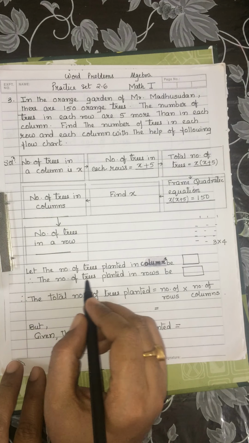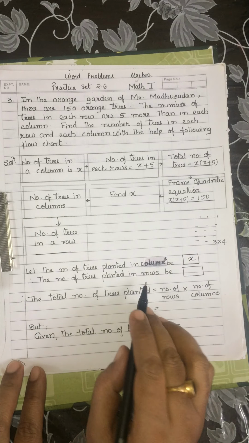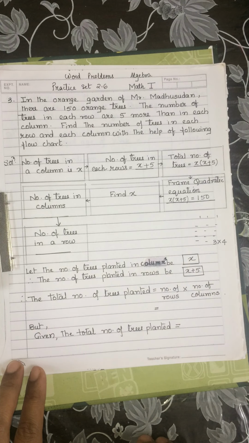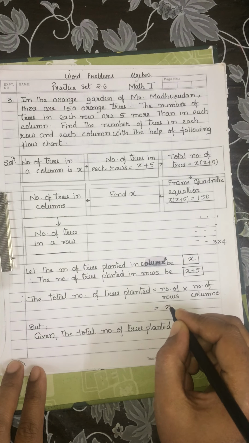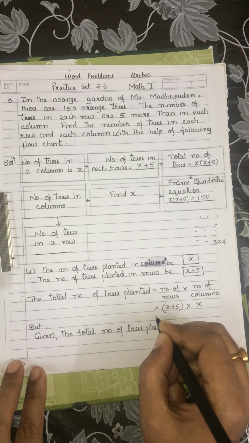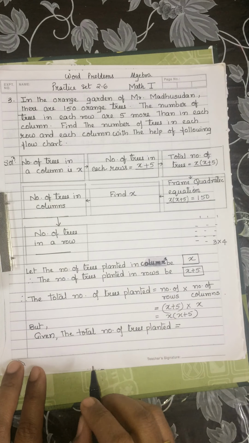So let us start. Let the number of trees planted in each column be x. Then each row will have x plus 5. Then the total number of trees planted will be x plus 5 into x, that gives us x into x plus 5.